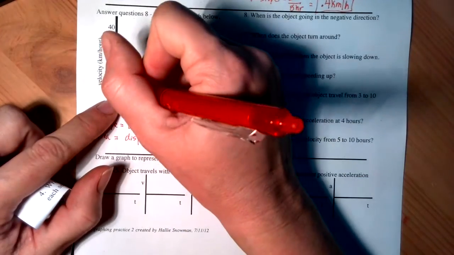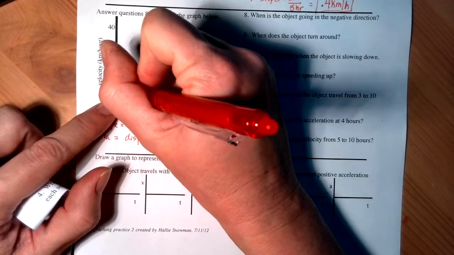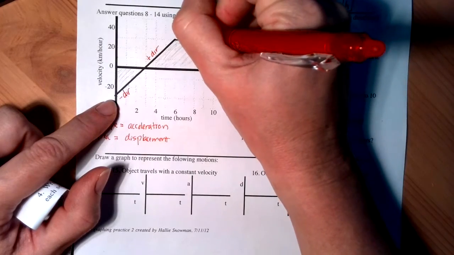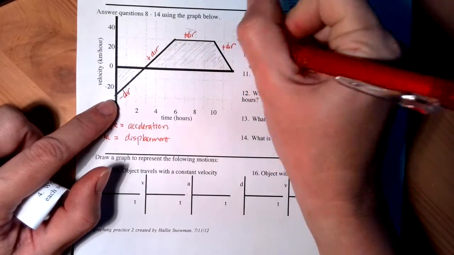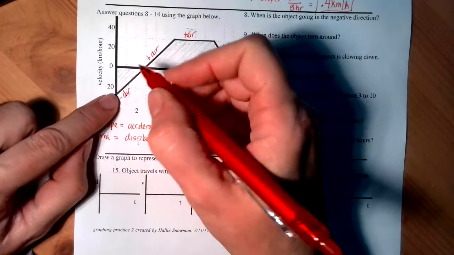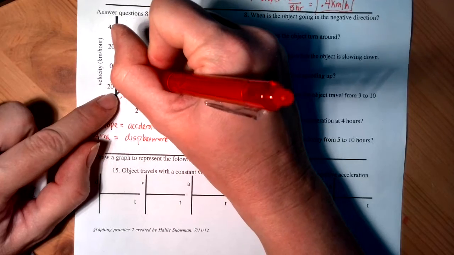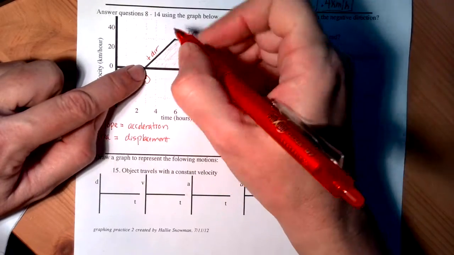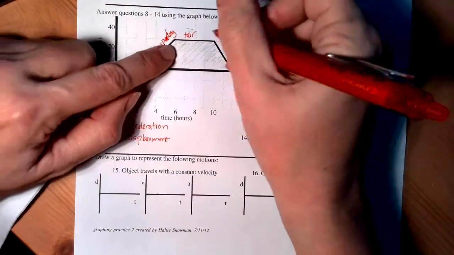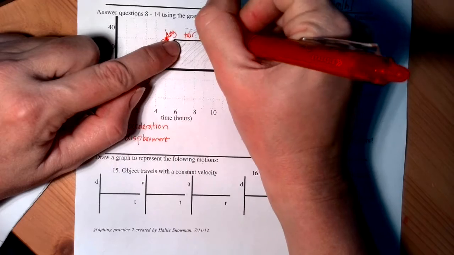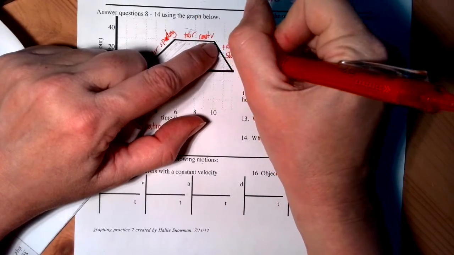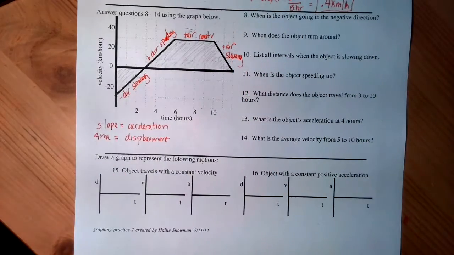Right here we have negative direction because it's below the axis, positive direction, positive direction, positive direction. Then we look at, is it approaching the x-axis or moving away? This is approaching, so this is slowing. This is getting away from the x-axis, so it's speeding. This is constant because it's a horizontal line. And this is approaching the x-axis, so it's slowing. Now we are prepared to answer the questions.